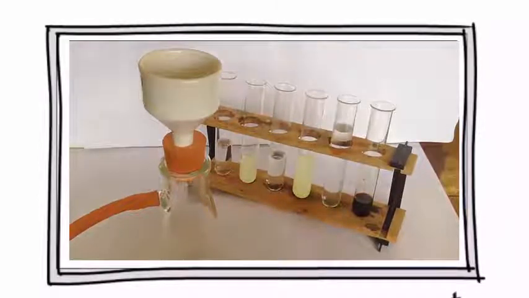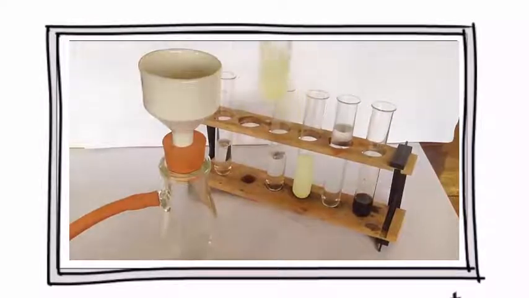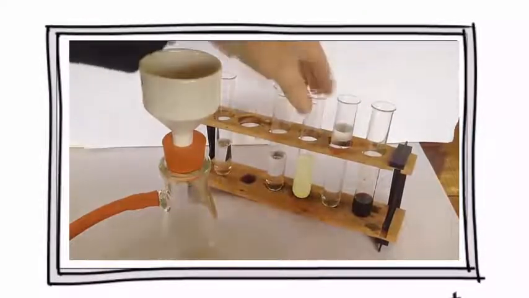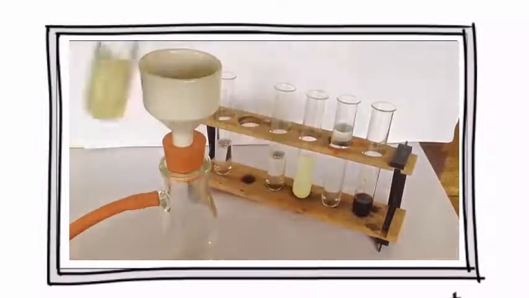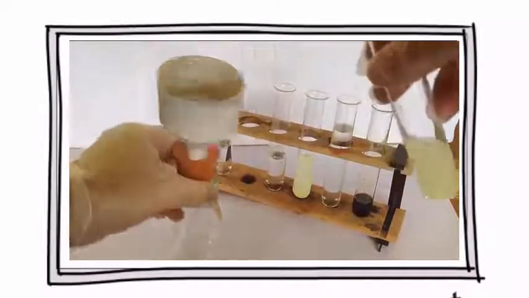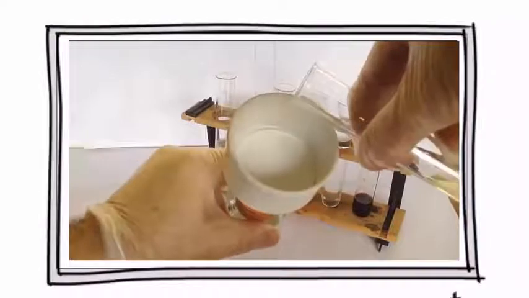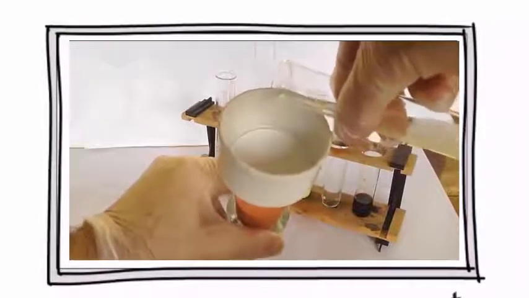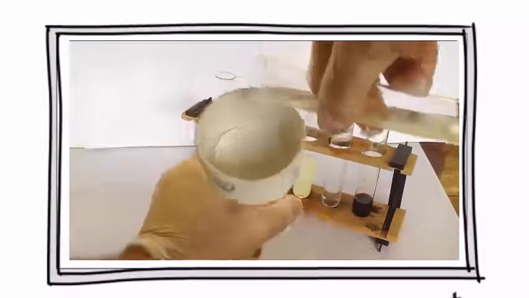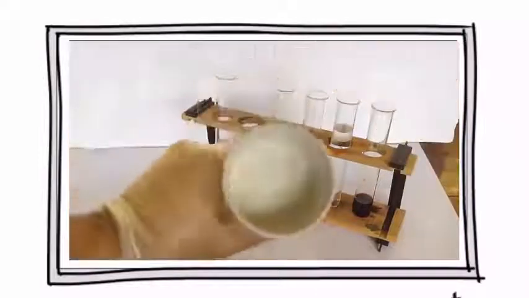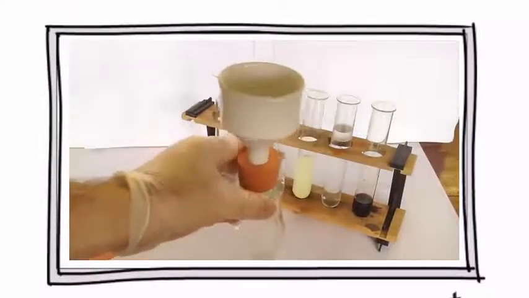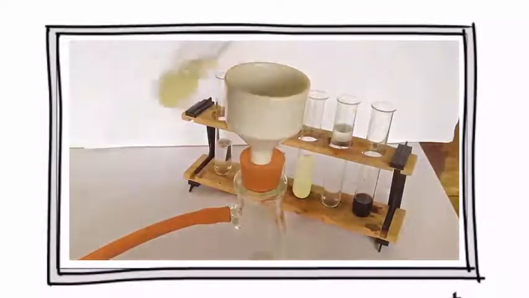Into the Buchner funnel I need to place a filter paper of an appropriate size to cover the holes. And before I pour the suspension in, I do need to wet the filter paper to make it stick down over the holes, otherwise the precipitate will go underneath and I don't want that. So it's wetted down now with the solvent, and we can now pour it in.